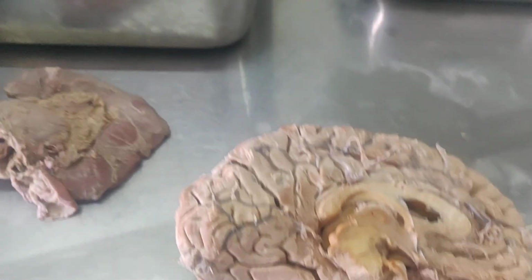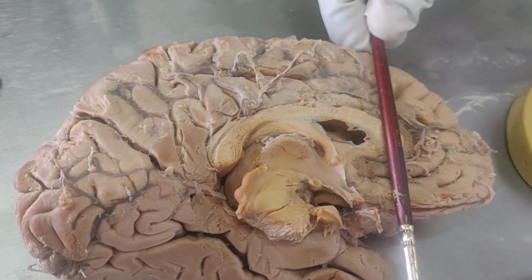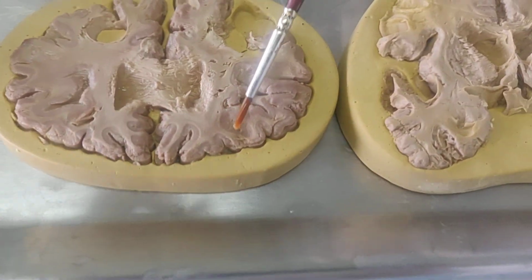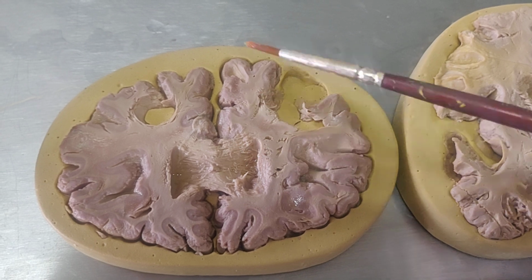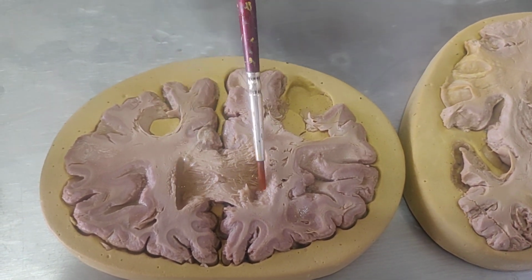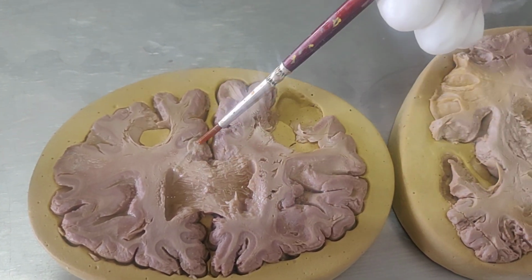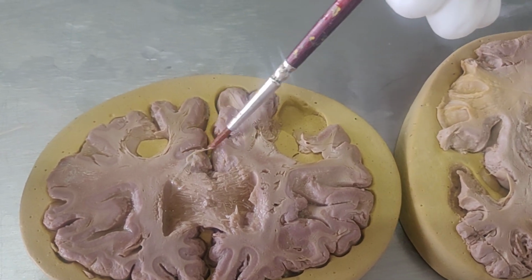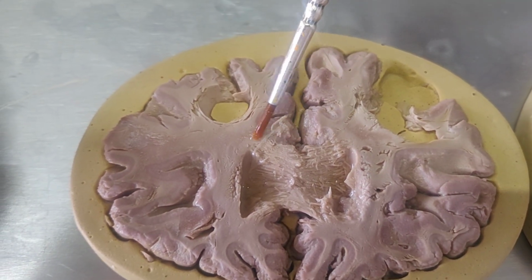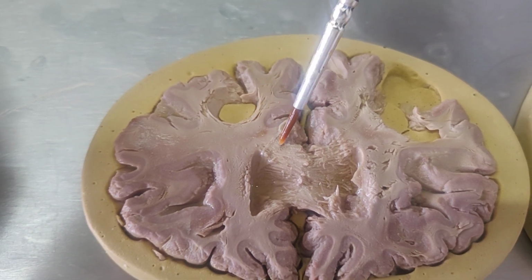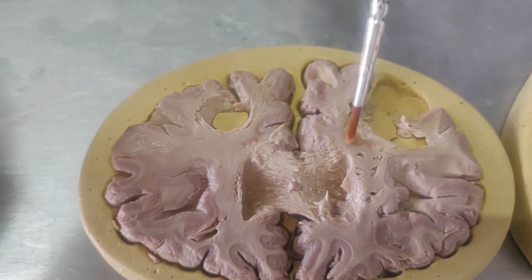So coming to section at the level of or in front of optic chiasma at the level of genu, the section is this. So this is coronal section at the level of genu of corpus callosum, just in front of optic chiasma. Here we will be able to see anterior horns of lateral ventricle. So these two are anterior horns of lateral ventricle, and this part is genu. You will be able to see cingulate gyrus and cingulate sulcus. And from this anterior aspect of corpus callosum, we will be able to see the extension which is going towards frontal pole is forceps minor.